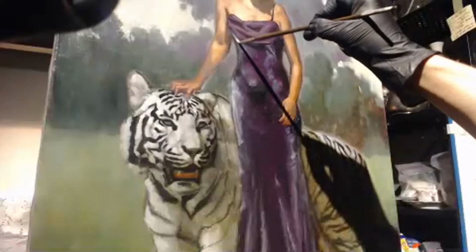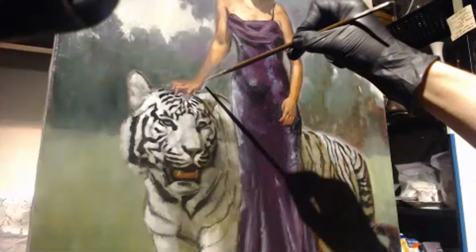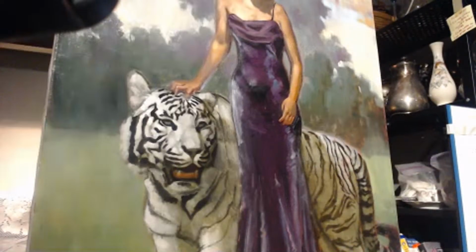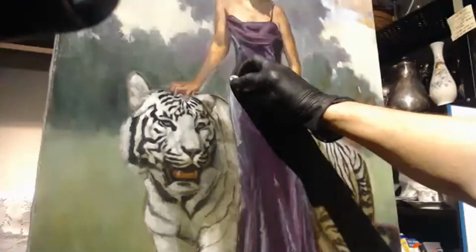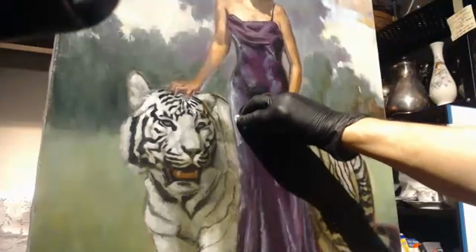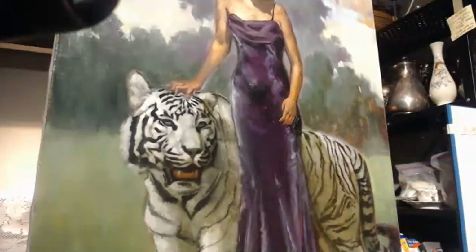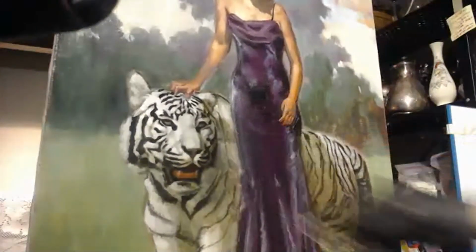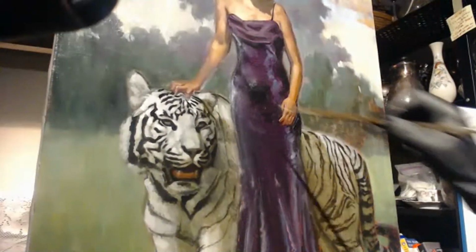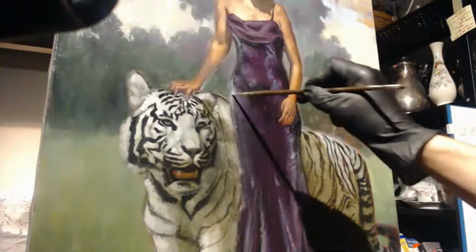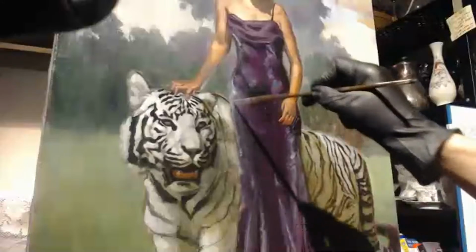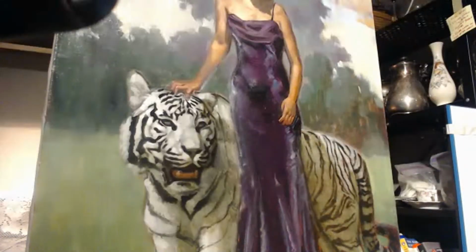All right, so I'm going to put some of this back. And then maybe re-outline with purple. It just depends on how much sheen the dress has. Right now, this doesn't work because I don't want the reflection of the tiger to be brighter than the highlights.